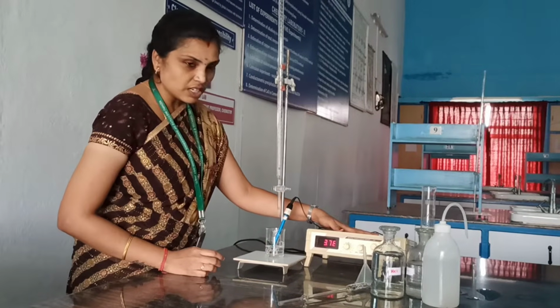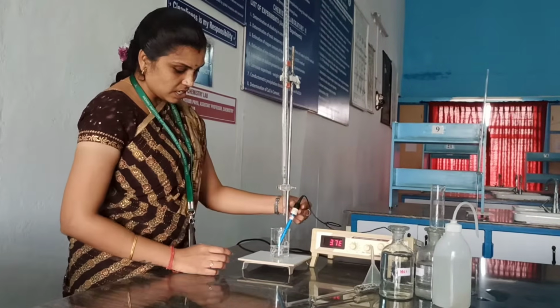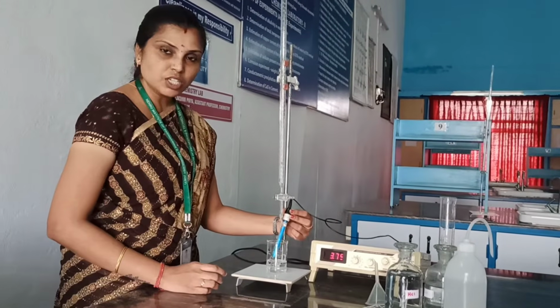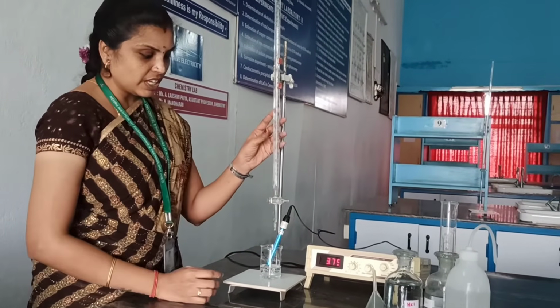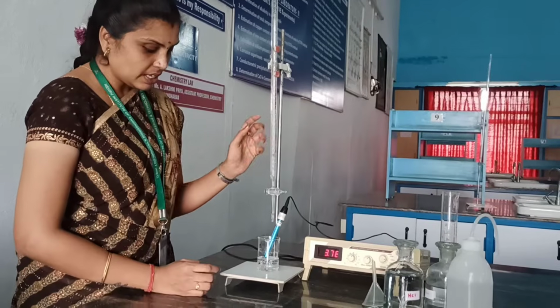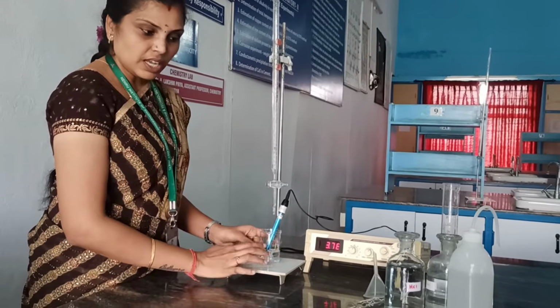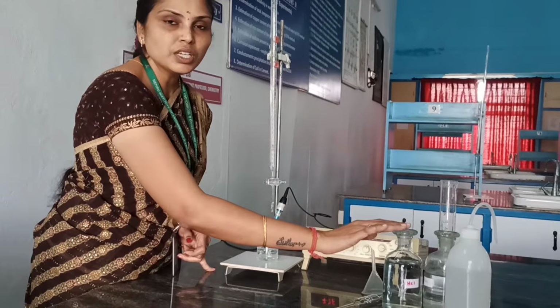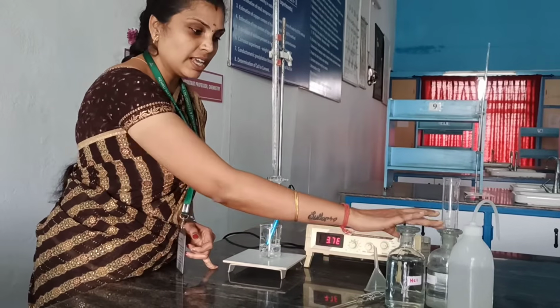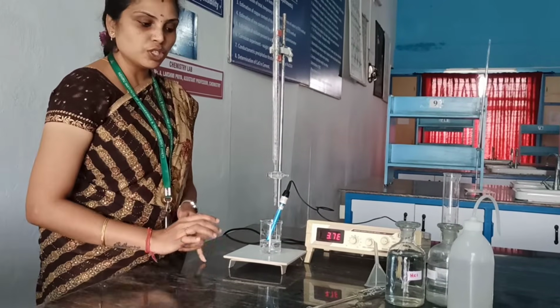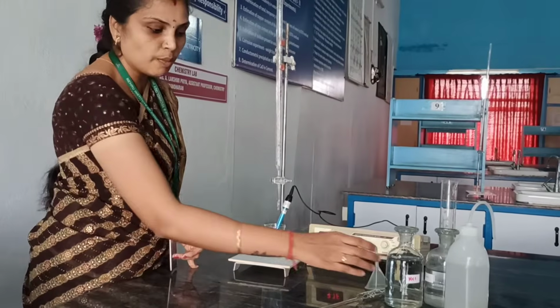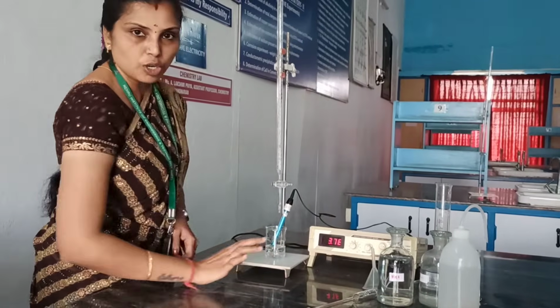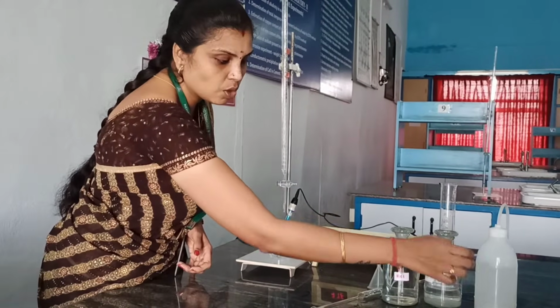So this is the digital conductivity meter and this is the conductivity cell with cell constant 1, and we require a burette, a pipette and a beaker, and the solutions which have to be analyzed for the amount of a particular solution. Here we are going to find out the amount of unknown HCl solution using a standard sodium hydroxide solution.